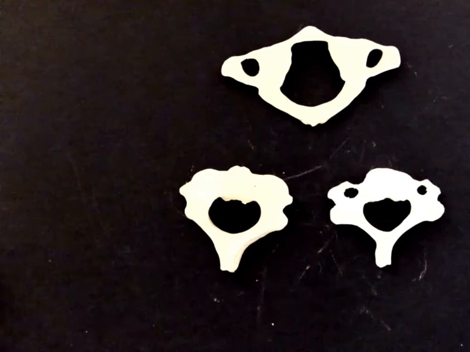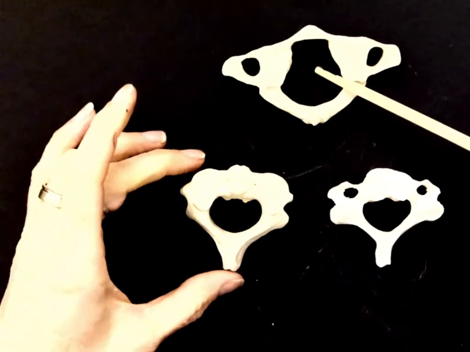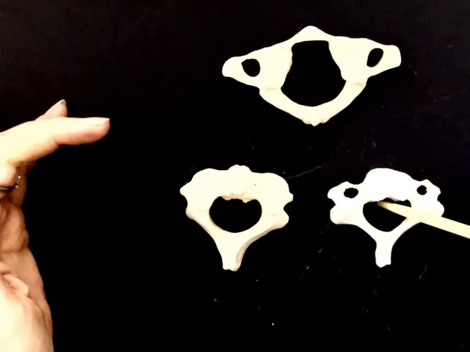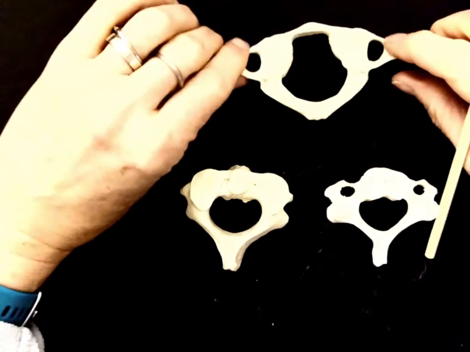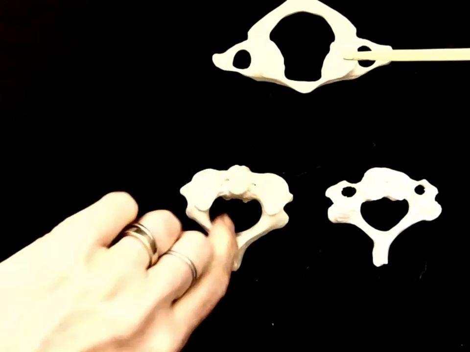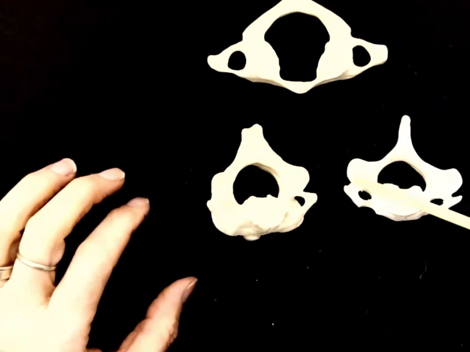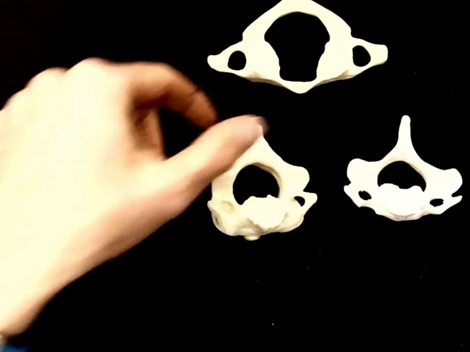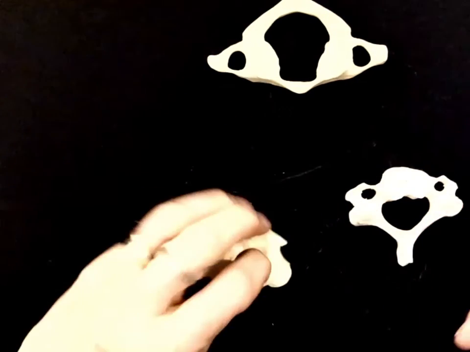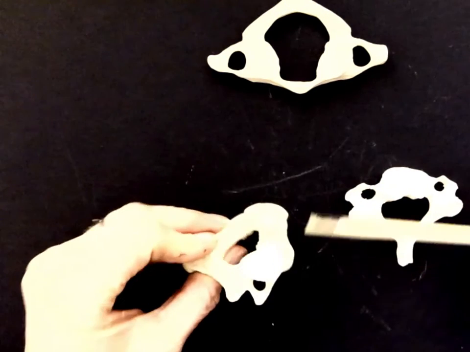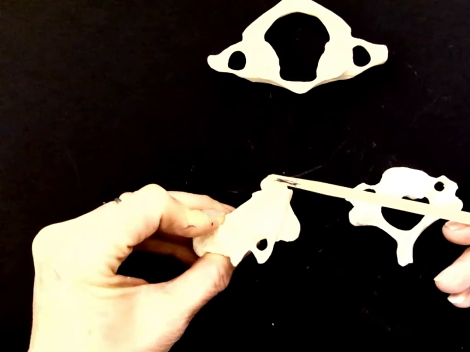And then everybody has a vertebral foramen. Okay, and then if we flip them upside down, they all have an inferior articulating facet where they connect to the next vertebrae.